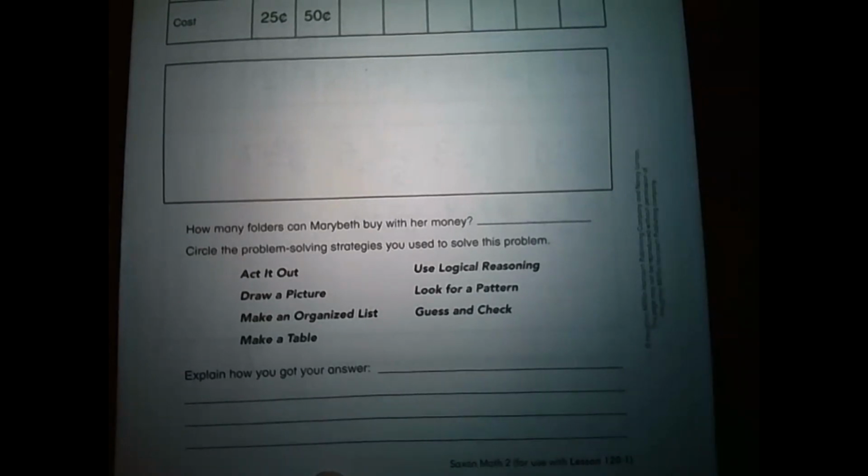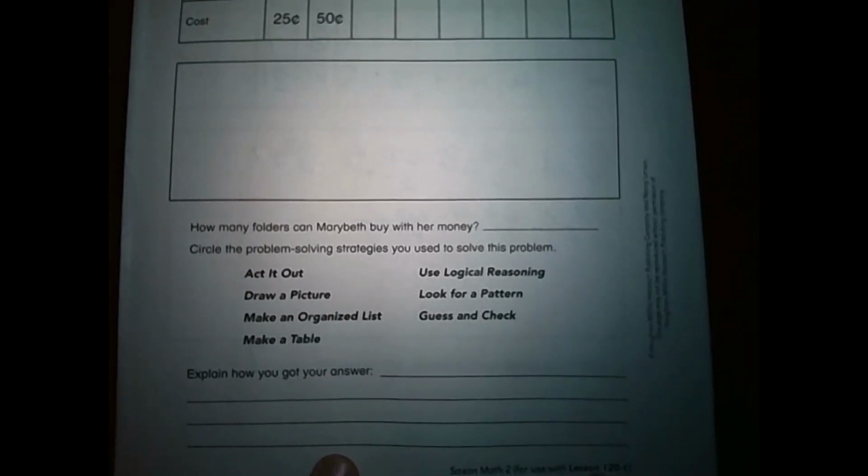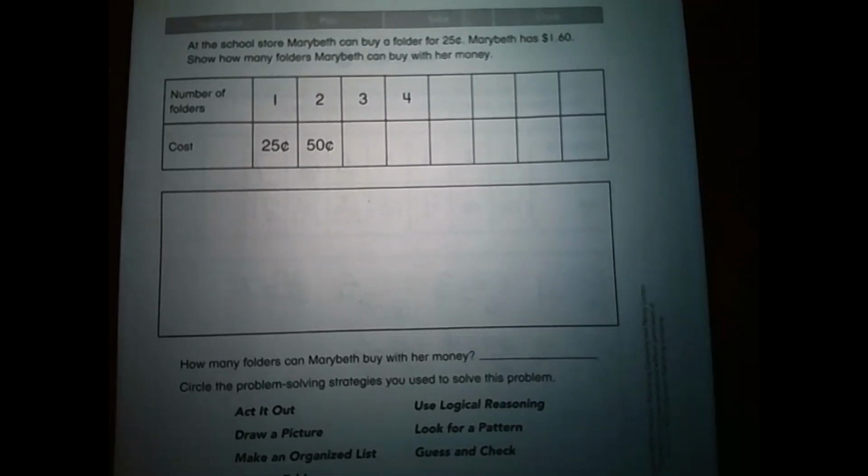You can say, I made groups of 25 until I counted how many folders she could buy. You could say that I used my fingers to count. You could say that I used actual money. Just tell me a little bit about how you got your answer. If you have any questions, comments, or concerns on this side of the worksheet, please let me know, but I would like to see what you can do on your own.